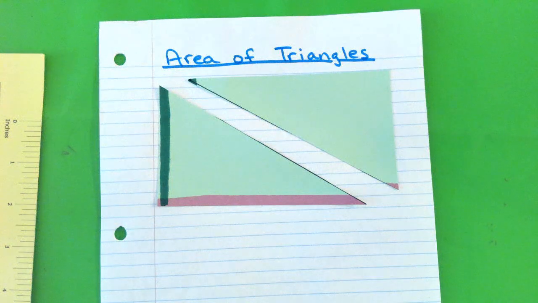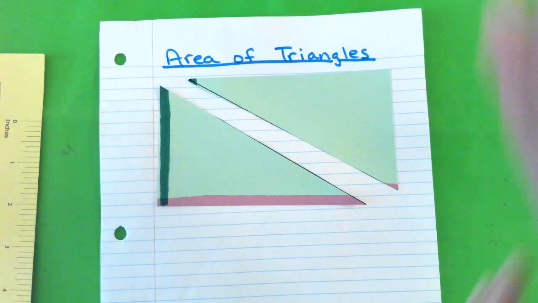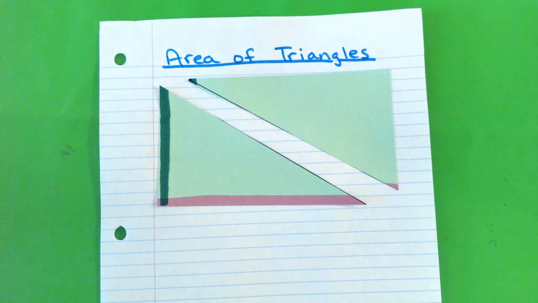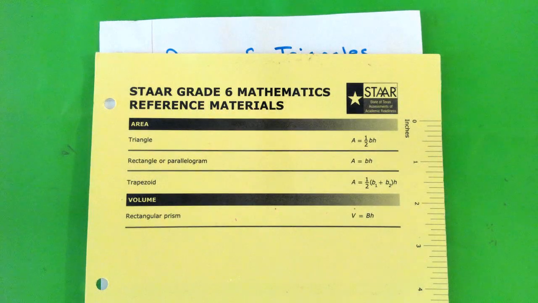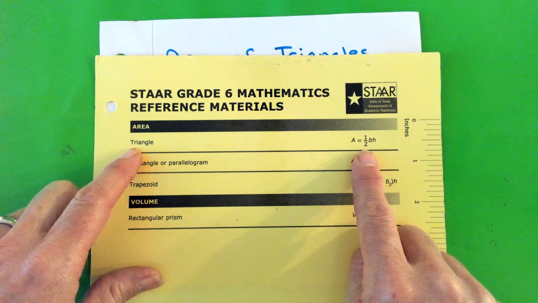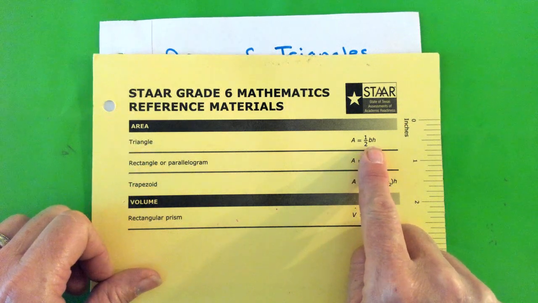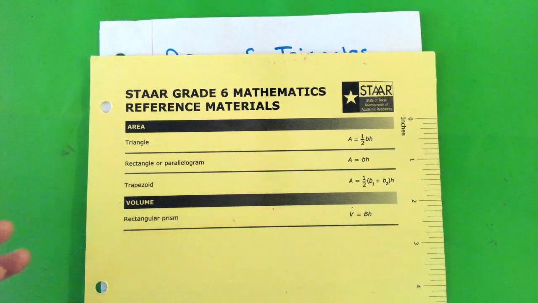And we're back. So when you glue it down, be sure to leave a gap in here showing that it is half of your rectangle or parallelogram. Okay, looking at the formula chart, this time we are finding the area of a triangle, which is indicated by 1/2 of the base times the height. So the whole parallelogram is base times height. Triangle is half that amount.